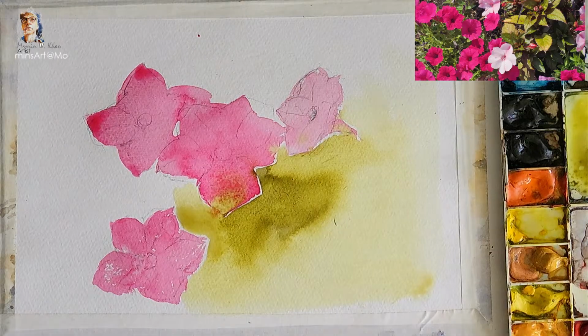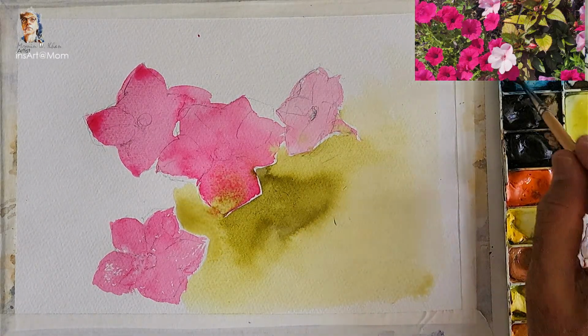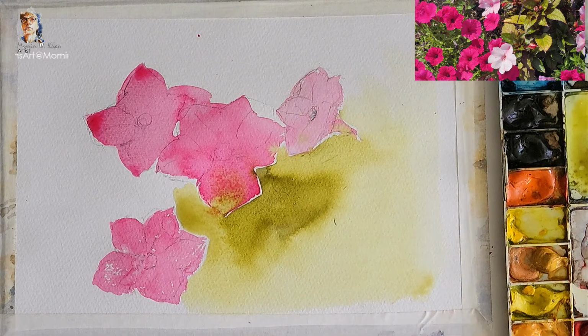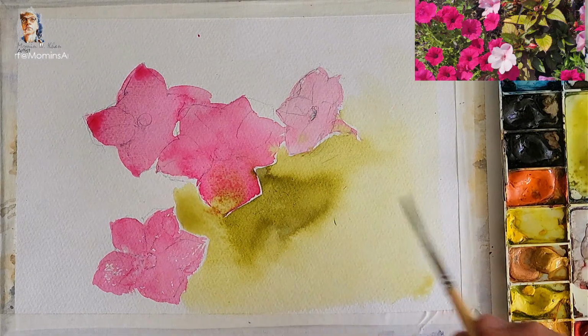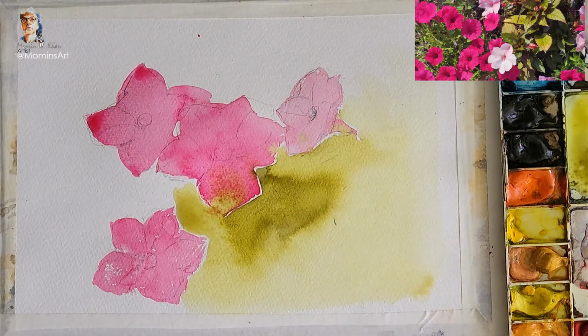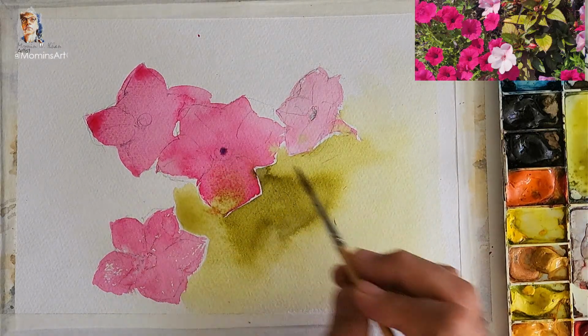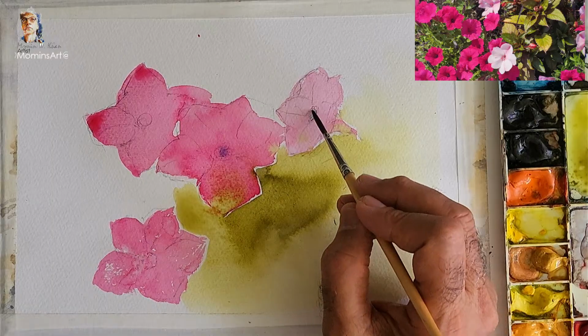Or another thing, before you dry the painting, you can mix your beautiful purple color with this Rosemary, and I have this, and then you can create a beautiful pink color. And what you can do is put it right in the middle of the flowers, wet into wet, if you want.